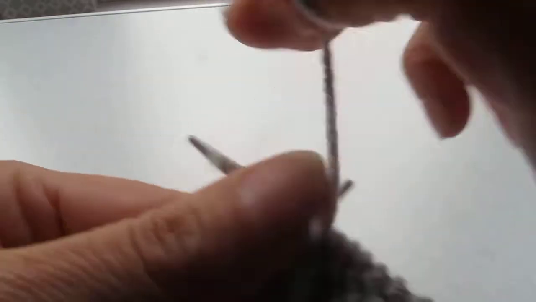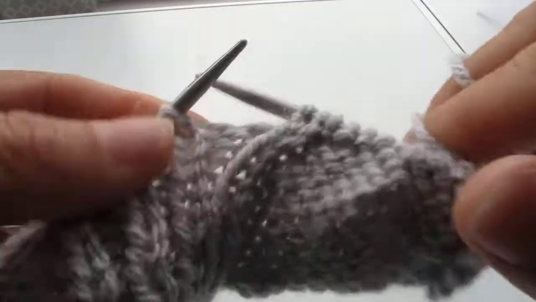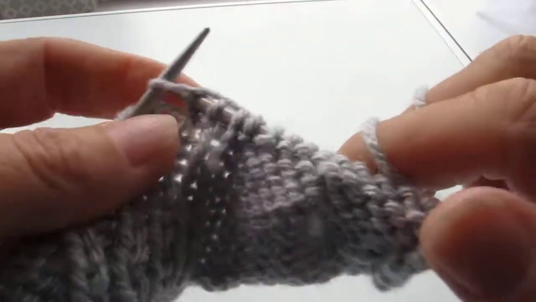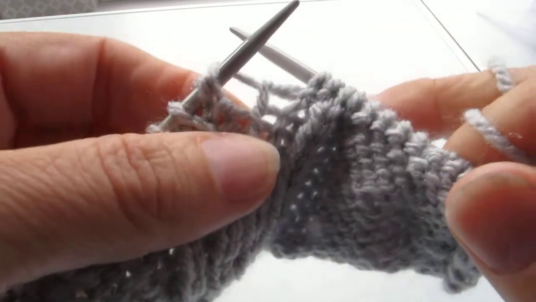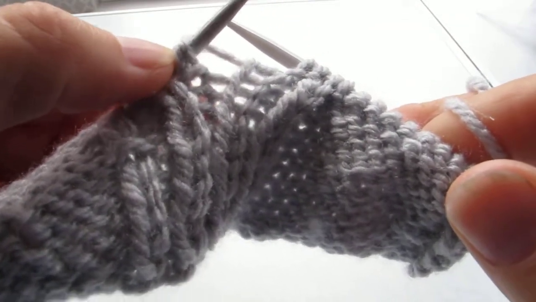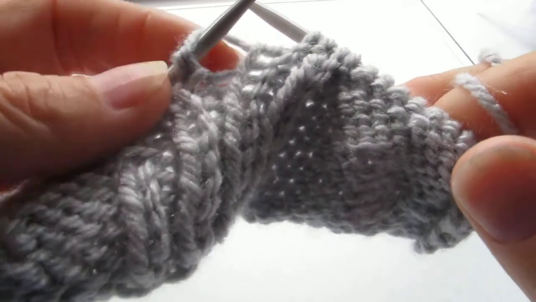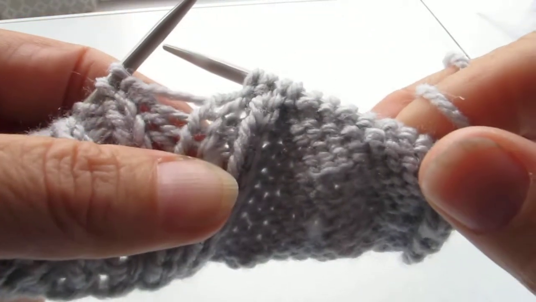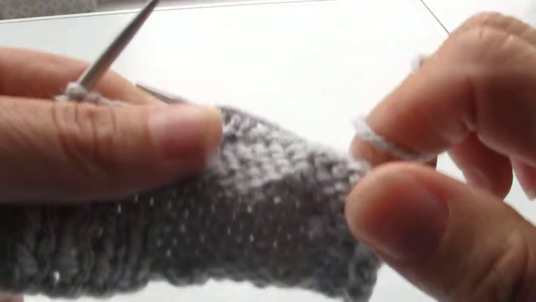Plain, purl, plain. Here it is, yarn was taken over the needle. We haven't created a stitch, it's not a problem. You've done the purl as you should have done, or is it plain on the other side? Simply take it over, problem solved, carry on.